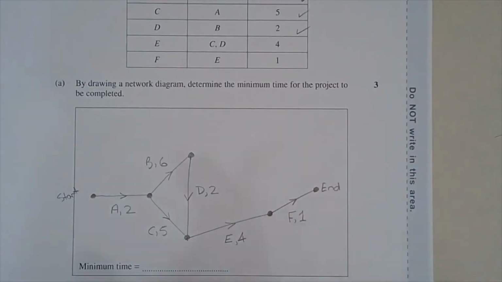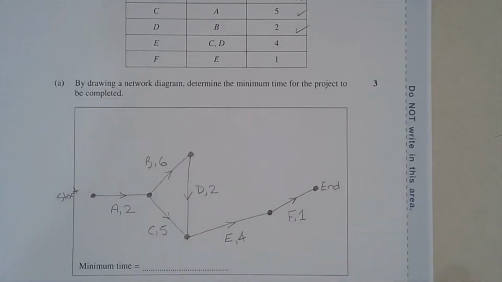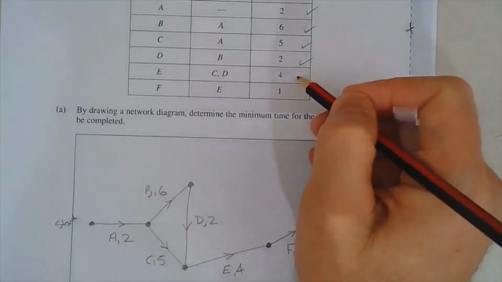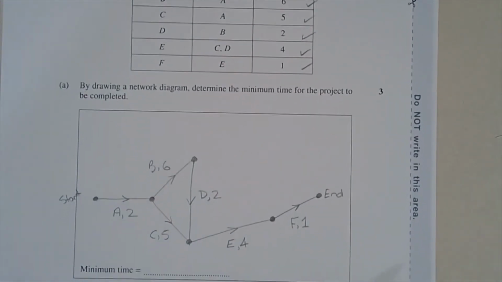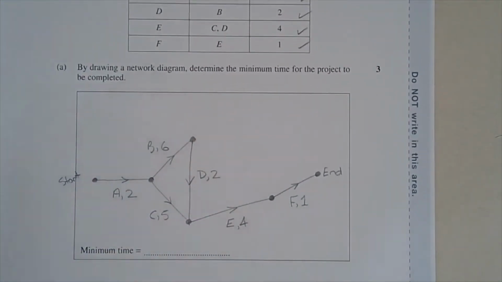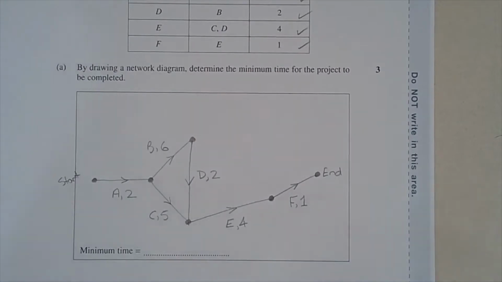Okay, your diagram might look a little bit different. That's fine, as long as the connections and the sequence of activities match the table, then that's not an issue at all. Okay, all right. So we didn't have to use any dummy activities or anything. Let's now do the critical path analysis.